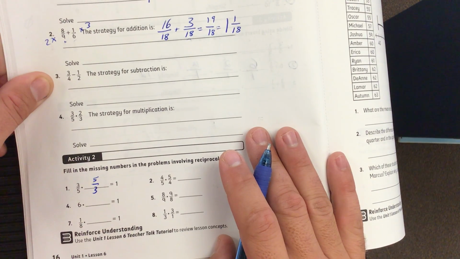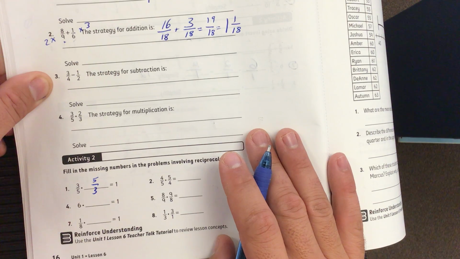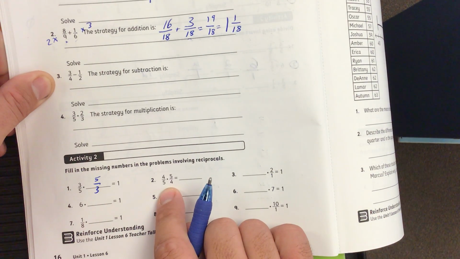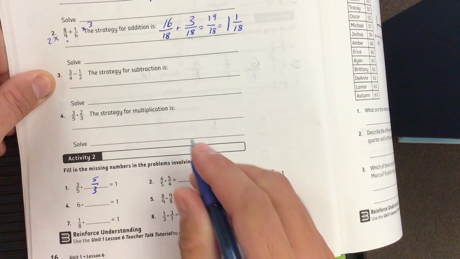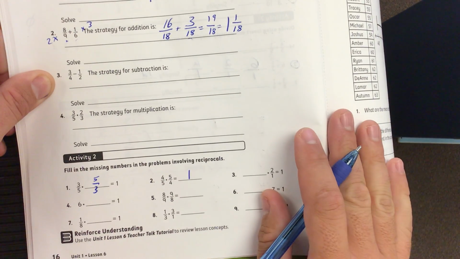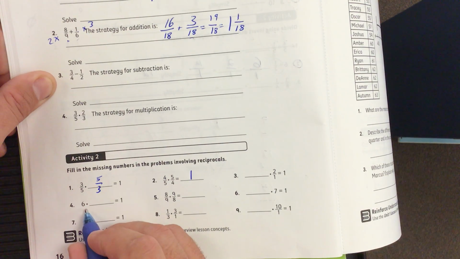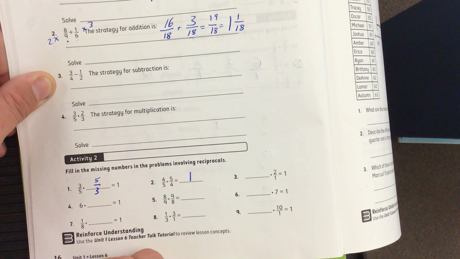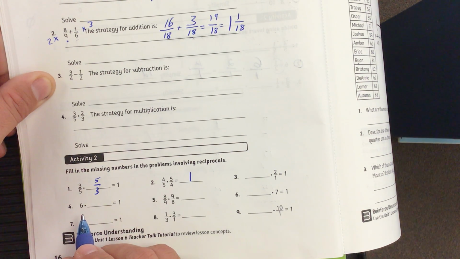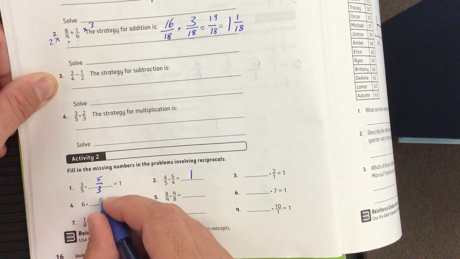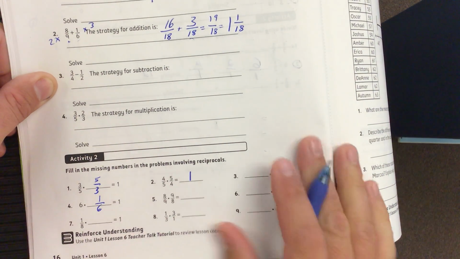Number 2. 4 over 5 times 5 over 4 is? 20 over 20, which is 1. Madison, let's go to number 4. 6 times what is 1? 6 times 6 is 1? No, that's 36. Remember, we got to flip it over. 1 over 6. 6 flipped over is 1 over 6.